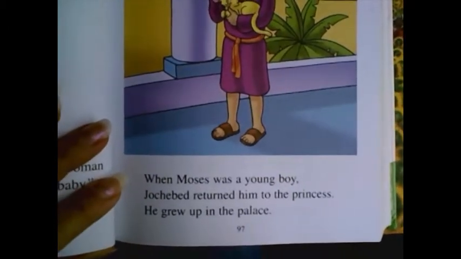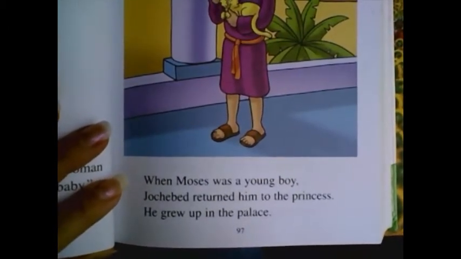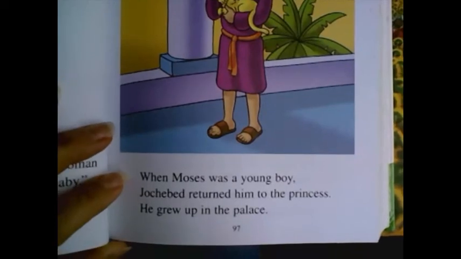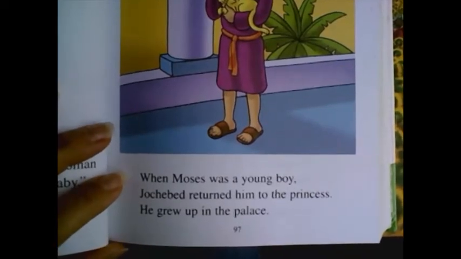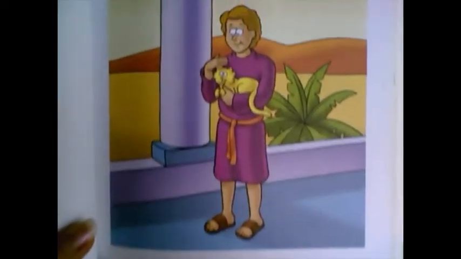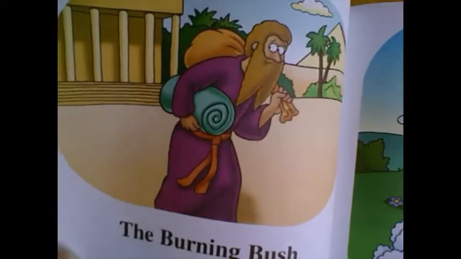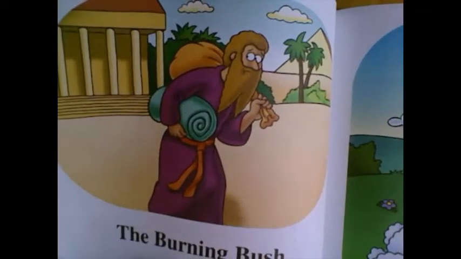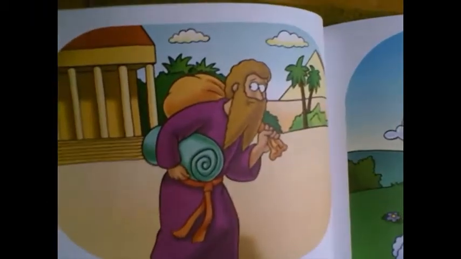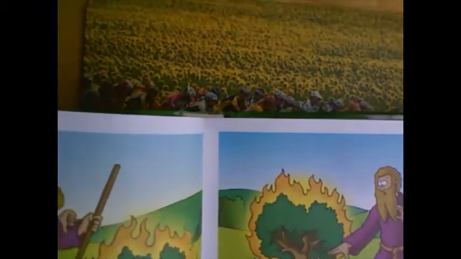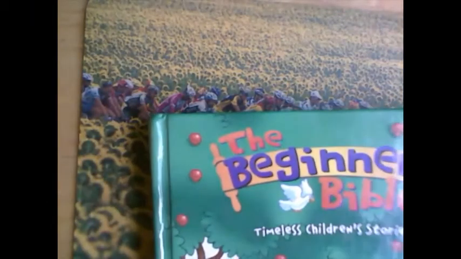And it says, when Moses was a young boy, Jochebed returned him to the princess, and he grew up in the palace. So she got to keep him until he was old enough, okay? All right, so we're going to stop there at him being the baby. And next time we'll work on the burning bush, okay? And there's some other things before that, too, that you need to know about, probably.